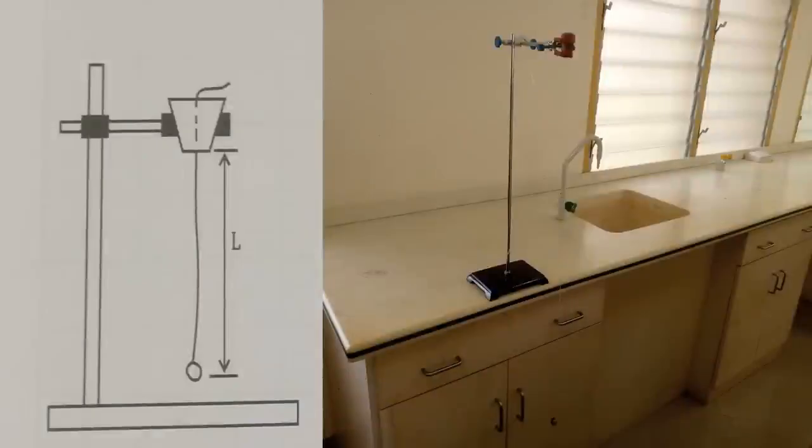In this video, I'm going to solve another West African Senior School Certificate Examination Physics Practical. The aim of this experiment is to determine the acceleration due to gravity on Earth using a simple pendulum.